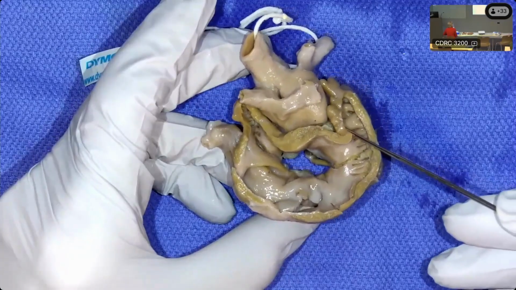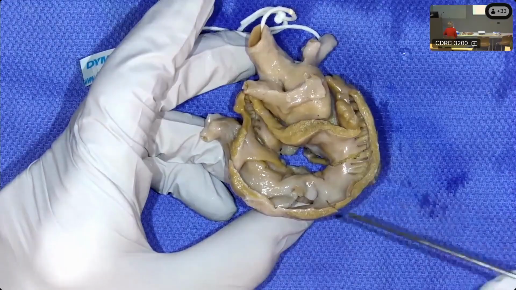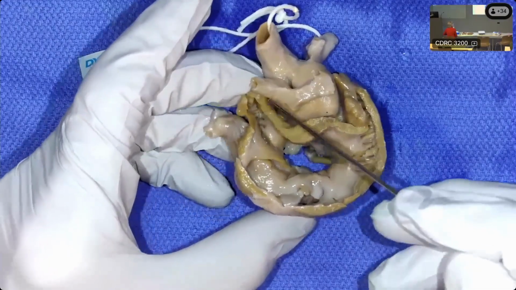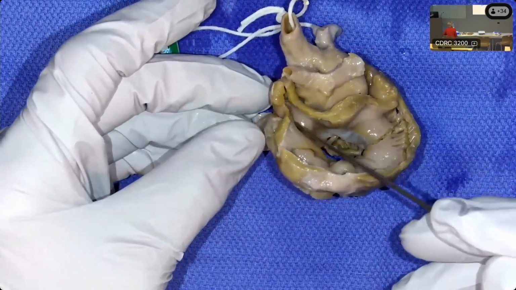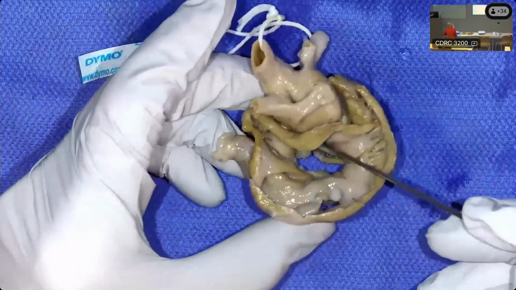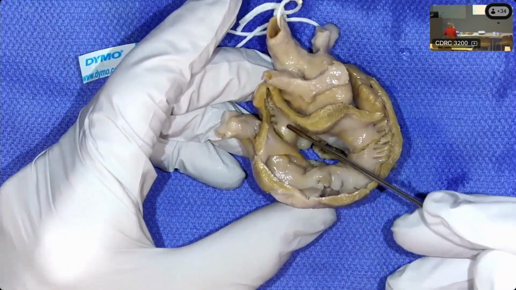You can see the pectinate muscles here are mostly confined to the appendage with a little bit spilling out into the vestibule. And the left-sided appendage, again, is finger-like with that narrow junction to the atrial vestibule. And the pectinate muscles here are confined to the appendage.